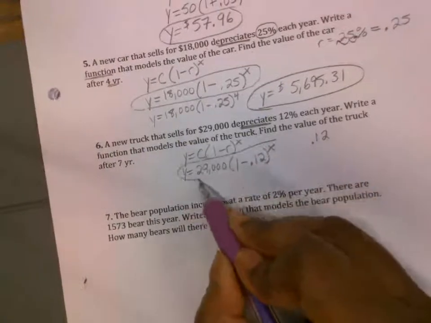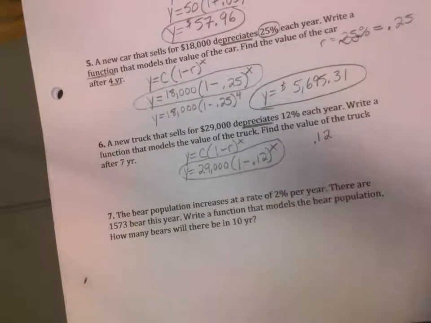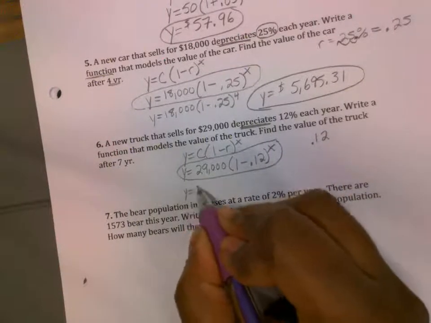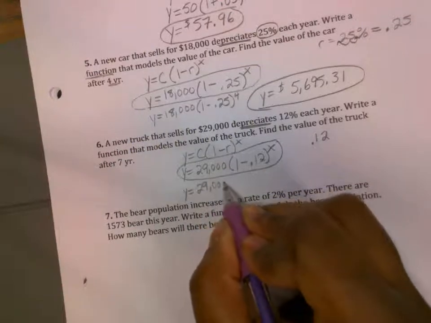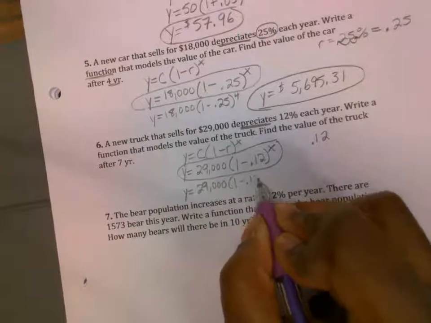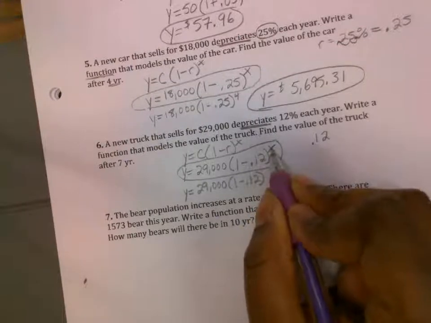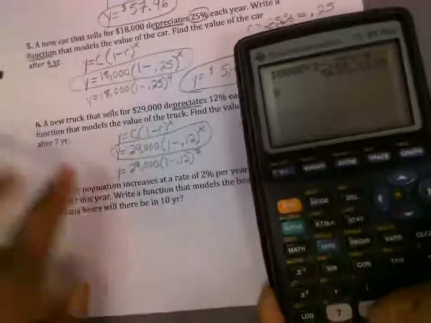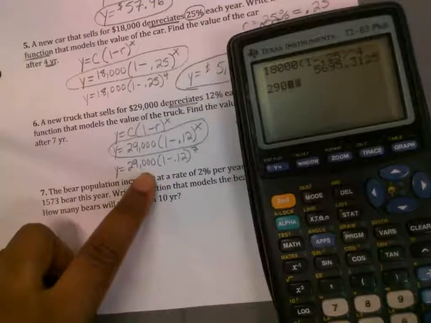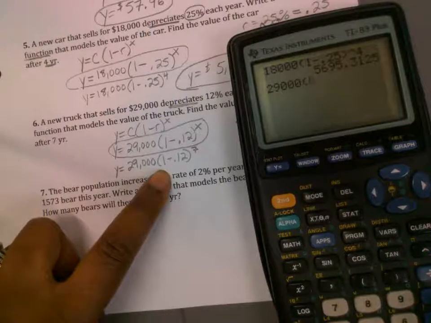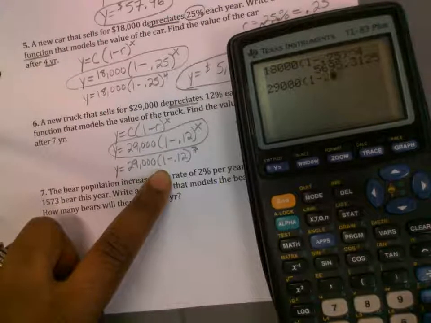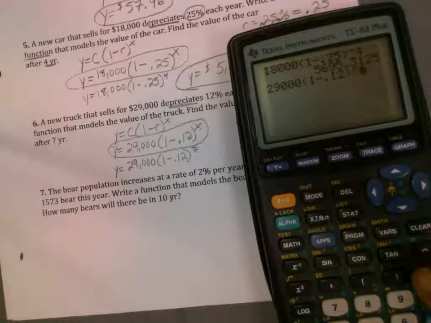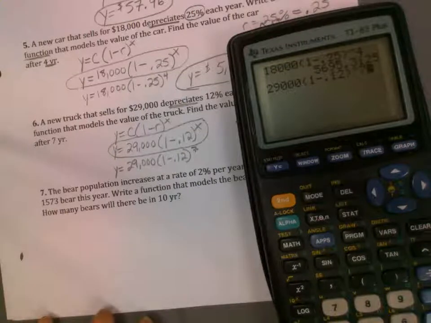This is the function. We want to find out what the value of the truck is now after 7 years. So we're going to plug in 7 for x because x represents the number of years. Okay, so let's type this in. We have 29,000 parentheses 1 minus 0.12, then close the parentheses, raise it to the 7th power.